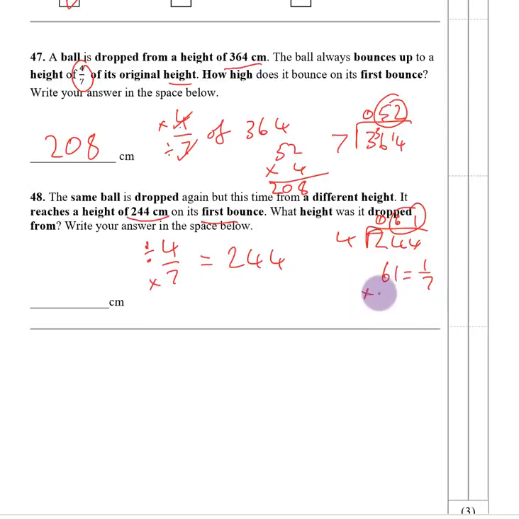Now we need to times that by 7. And that will give us what 7/7 is, which is a whole. So 7 times 1 is 7. 6 times 7 is 42. So the original height would have been 427 centimeters, because 1/7 times by 7 gives you 7/7, which would be the whole original height. So if you're asked to find out the original number, we need to do the inverse. We need to do the opposite. Divide by the top and times by the bottom.